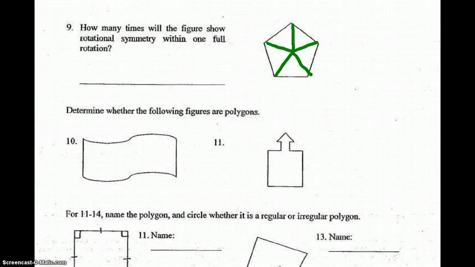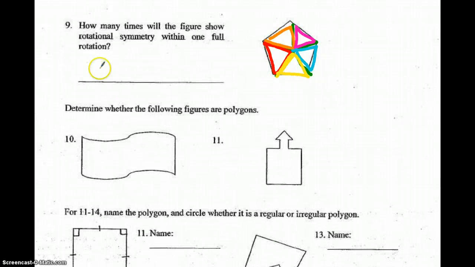Okay? So you see how this triangle is the same thing as this triangle, is the same thing as this triangle. So it's just repeating itself. This small triangle is repeating itself 5 times within this pentagon. So how many times will the figure show rotational symmetry? This is 5 times.